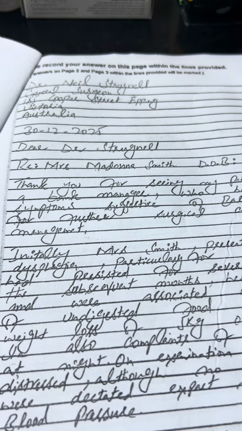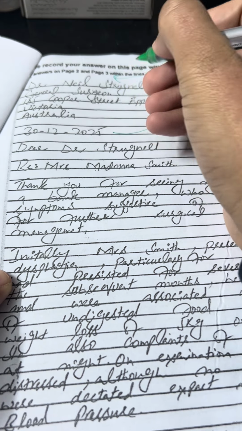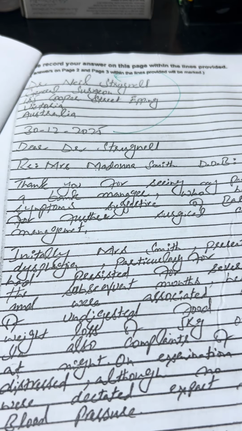You can also write the date before, and in both ways it is correct. There is no problem in this. If I take this date from here to the start, even then it makes sense. In that case, you will write the date first, always leave a line, and then Dr. Neil Strugnell, general surgeon, etc.